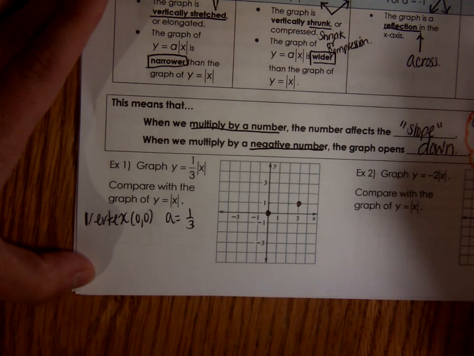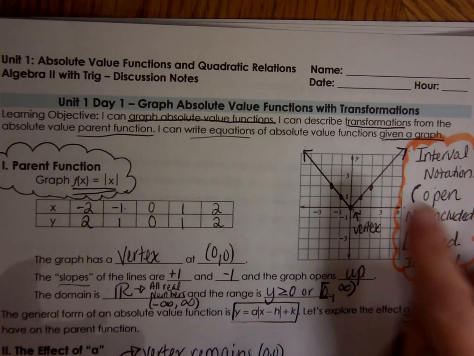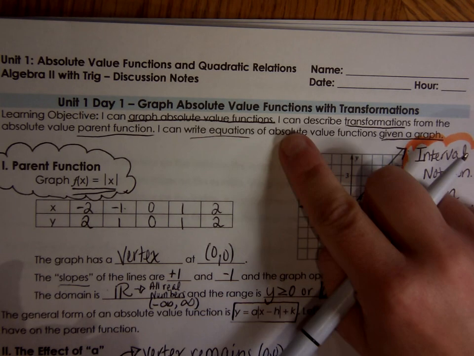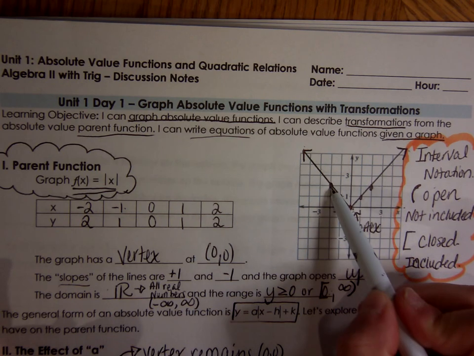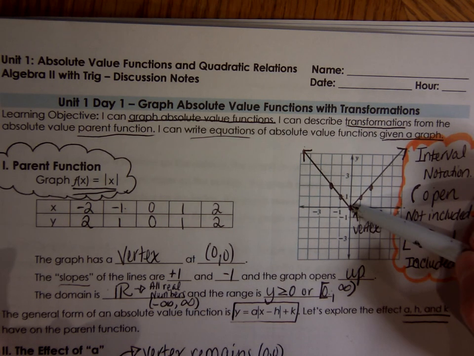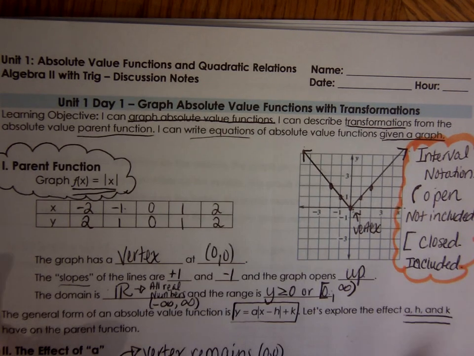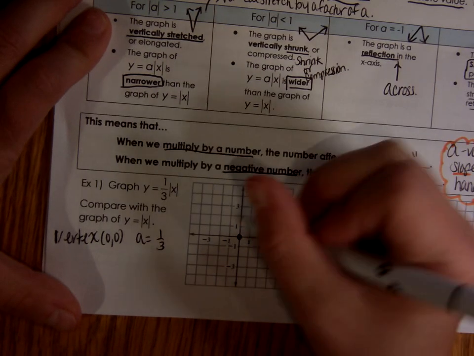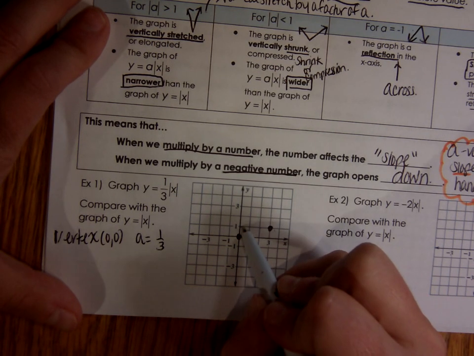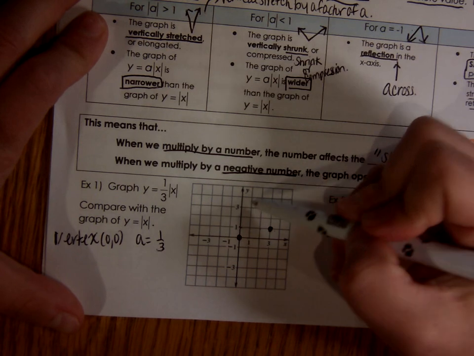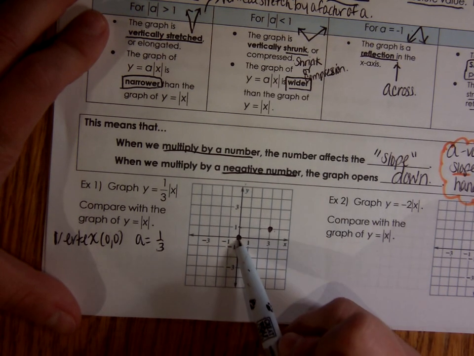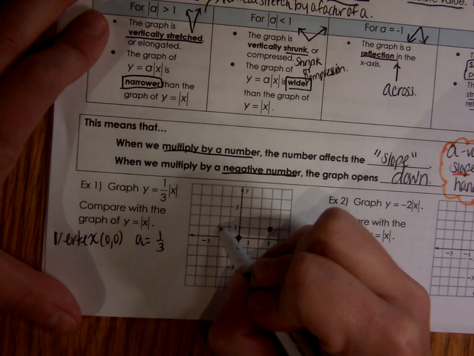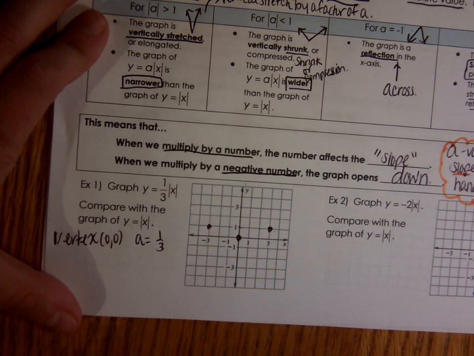Now, one of the cool things about absolute value is that it's reflective. It's a symmetrical graph where we have reflected points on each side of the vertex. So if I have a point that's 3 units away from what we would call a line of symmetry, when we get into the next section of this unit, I can count simply 1, 2, 3 units on the other side, and I have a reflected point.